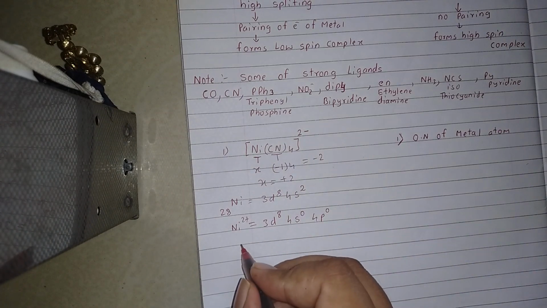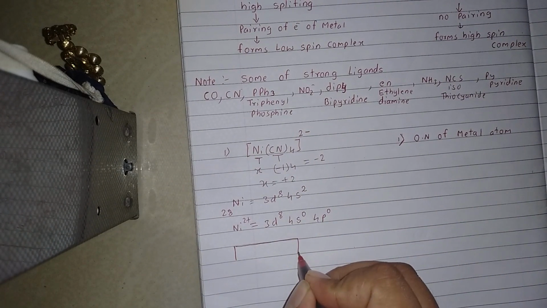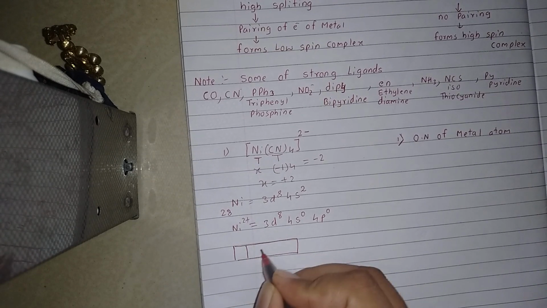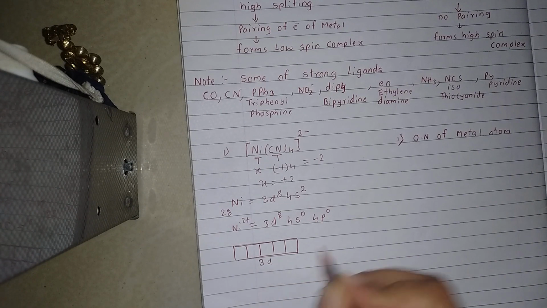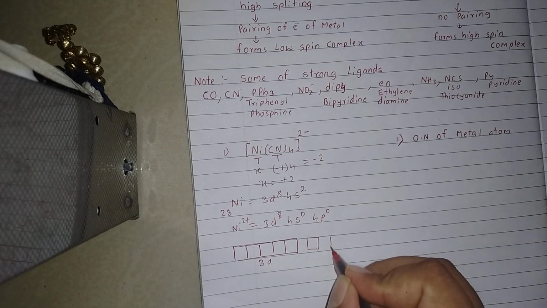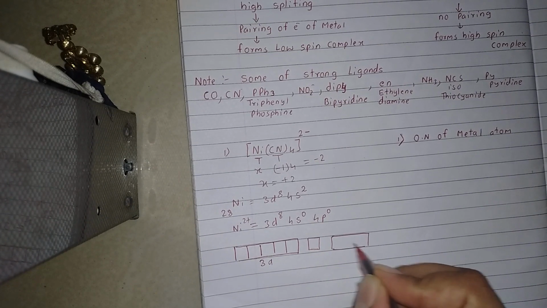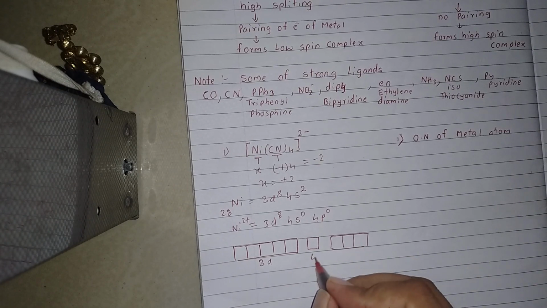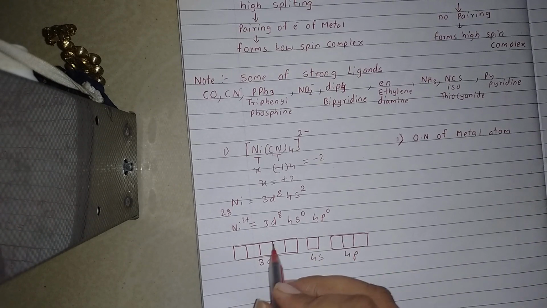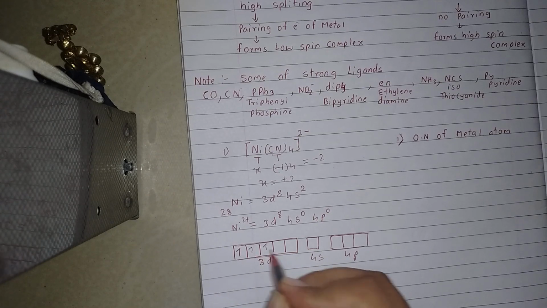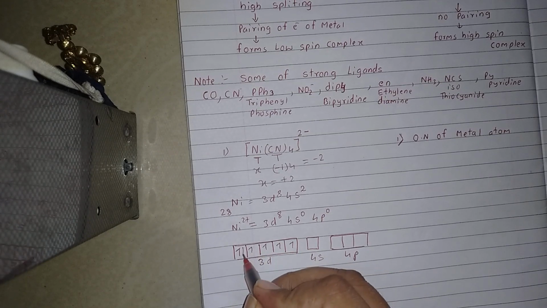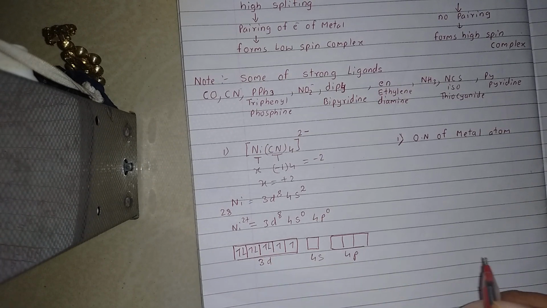Draw the orbitals. This is 3d, 4s and 4p. There are 8 electrons: 1, 2, 3, 4, 5, 6, 7, 8.